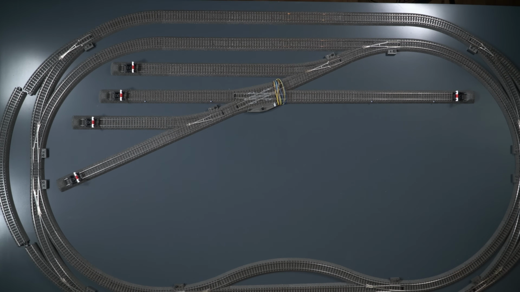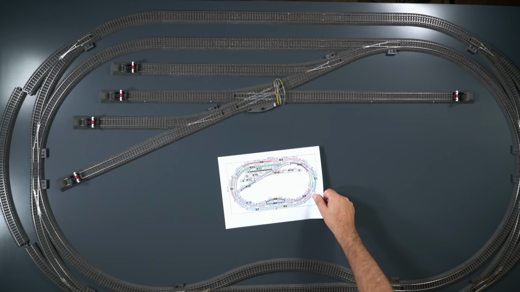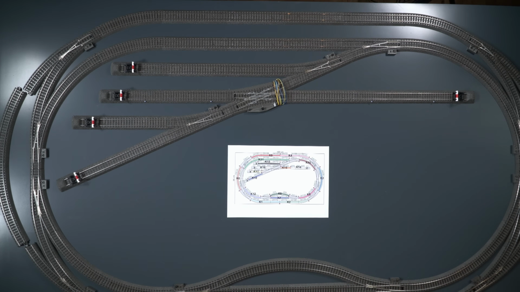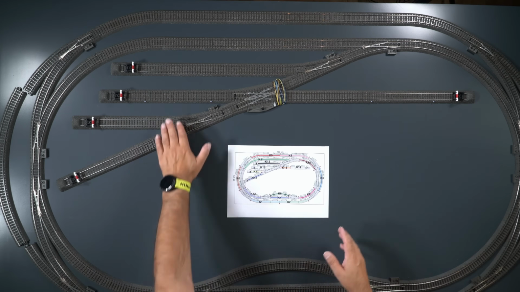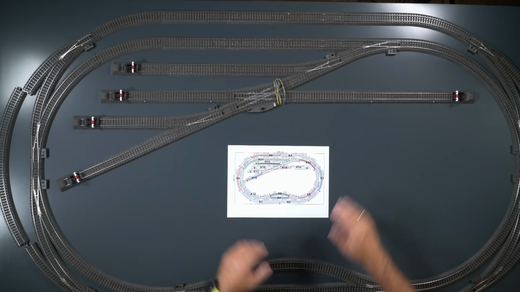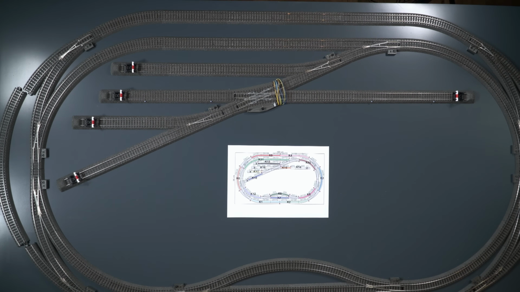Now I'll take my plan with the contact tracks, and according to this plan I'll separate everything again and place the contact tracks accordingly. There are two ways to install a contact track. On the one hand, we have these ready-made contact tracks here, which I definitely wanted for my shuttle line, but I'll be making all the other contact tracks myself, of course.